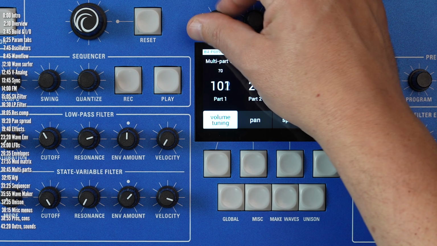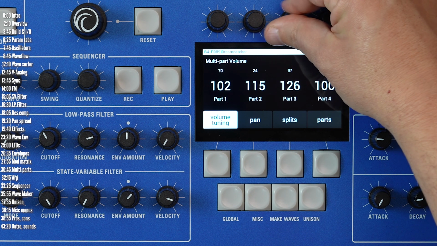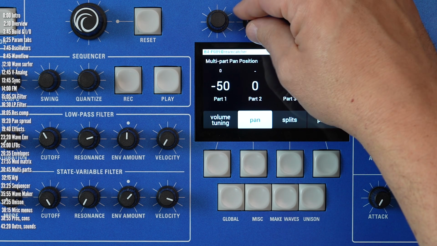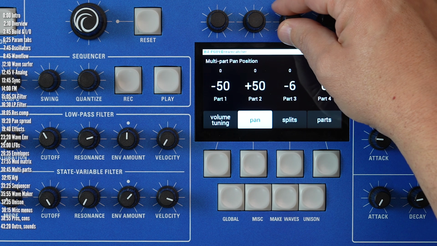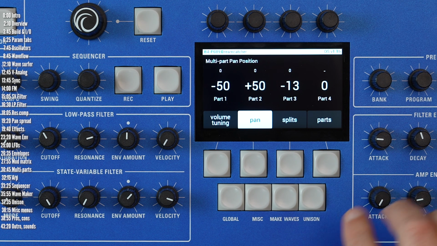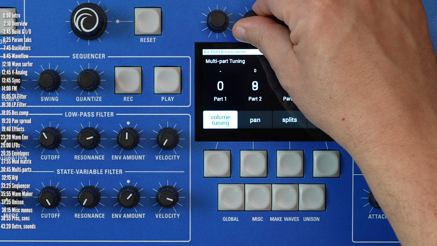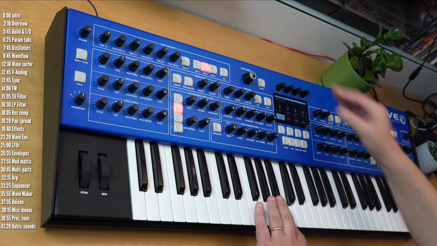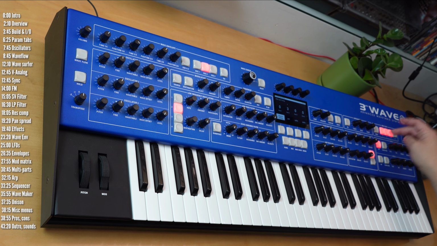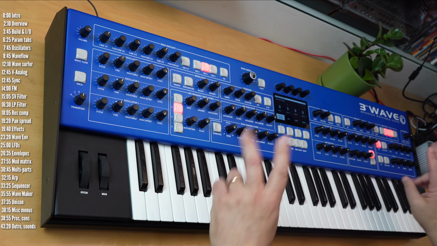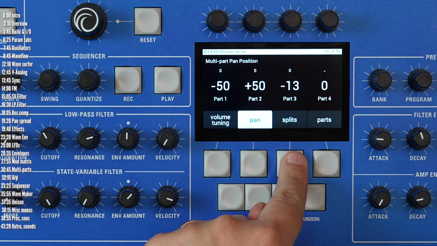You've got levels and panning for each of the parts, and tuning as well. Here we go, tuning. So for a really nice effect, you can create one nice timbre and then copy it and then pan those timbres and maybe make slight changes to get a binaural style patch, and then splits.